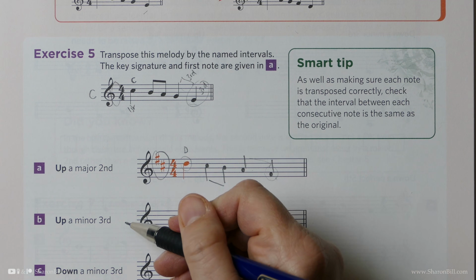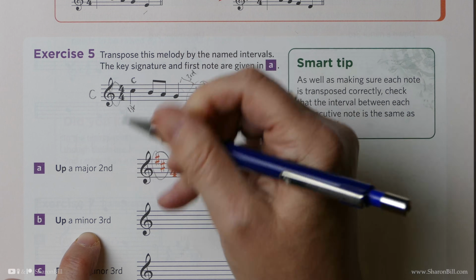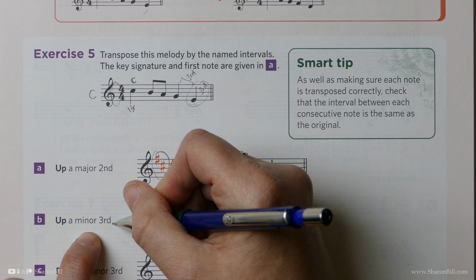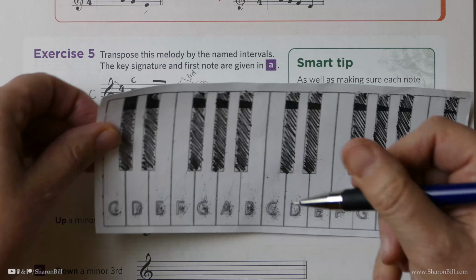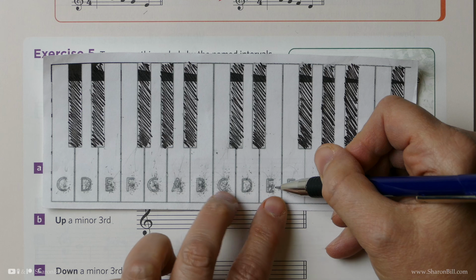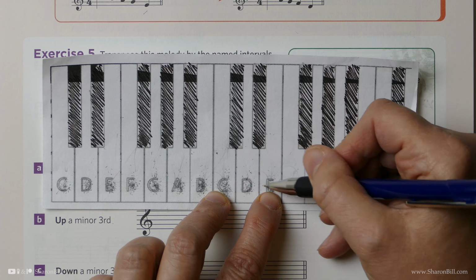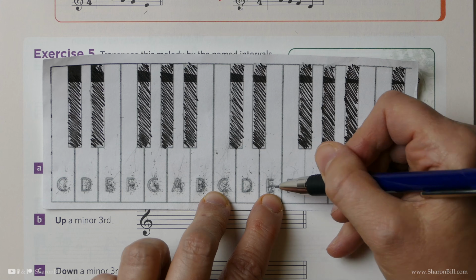So now we do the same again from this original key of C, but now we're going up a minor third. So let's look at this. C, up a minor third. So 1, 2, 3, C to E is major. Remember, major means greater. That's the major scale, which has no sharps or flats.